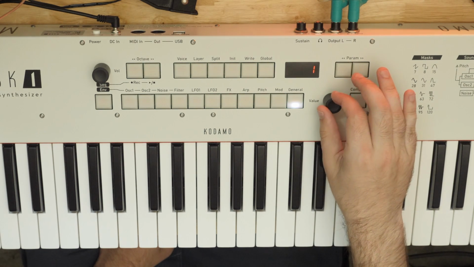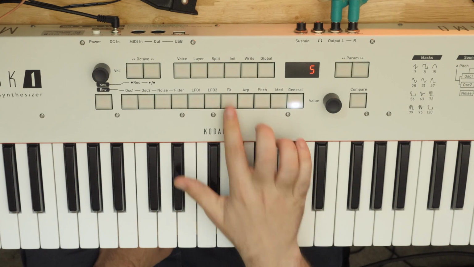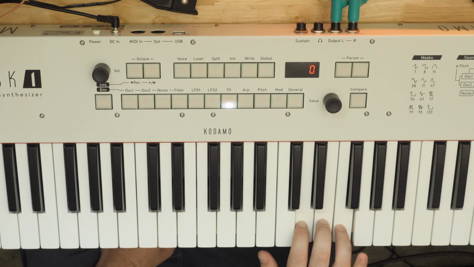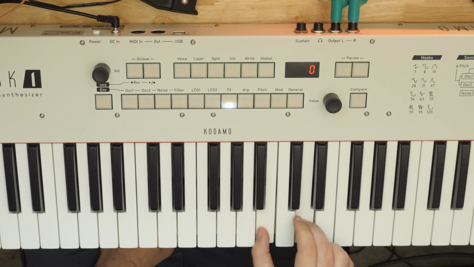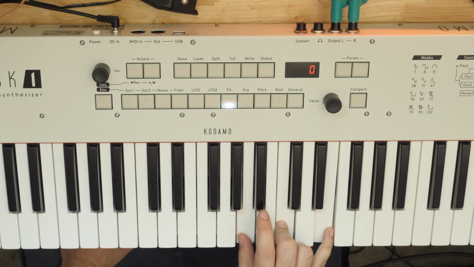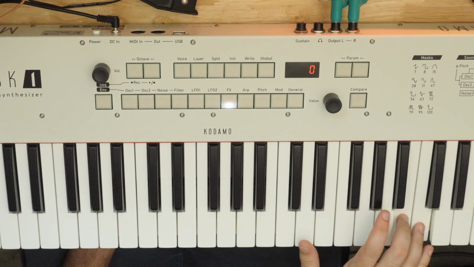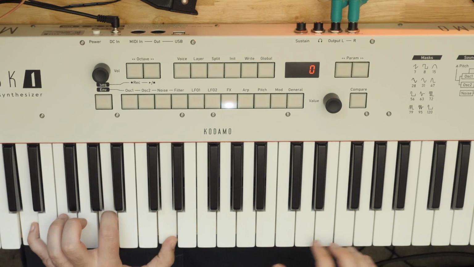If I change our portamento to be a little higher, and I turn down the balance of our reverb, see, if I play notes that are spaced out, polyphonic. If I play ones that are close together, then it's monophonic, and it'll bend between those.